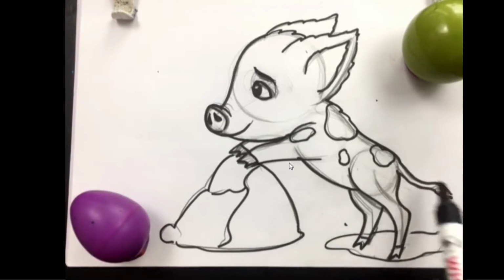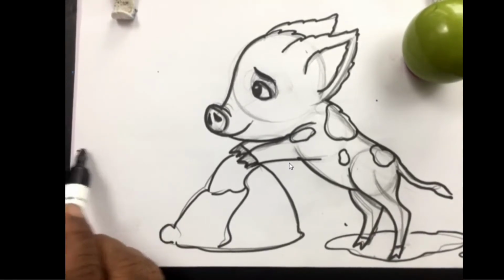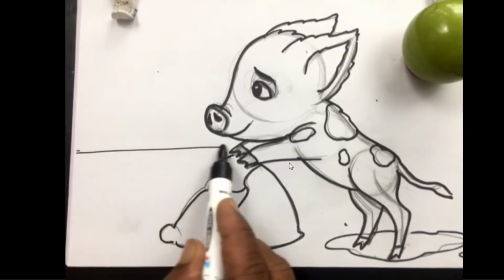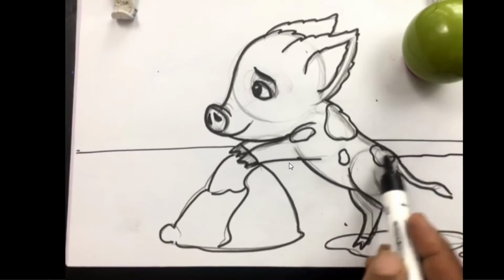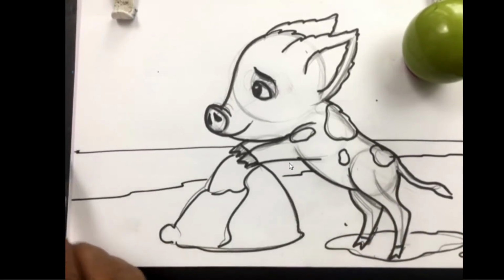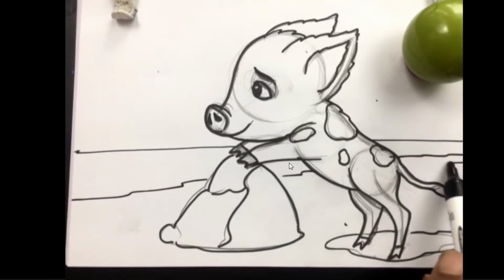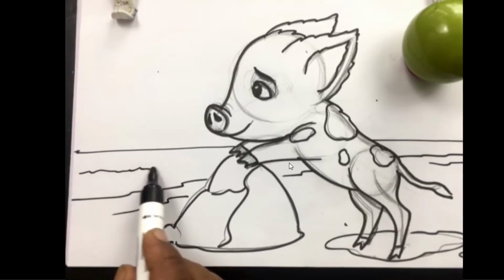Okay. Maybe it's very close to the ocean, so I can make this ocean. You know this Moana is mostly the ocean, the shooting is mostly ocean, right?